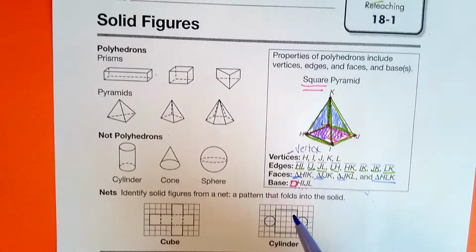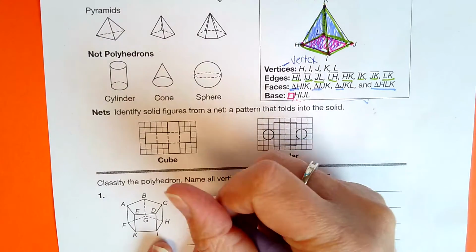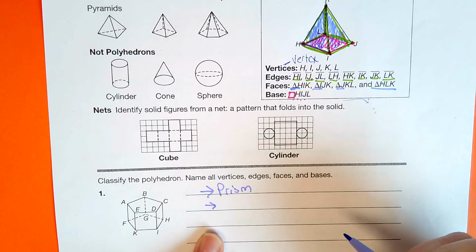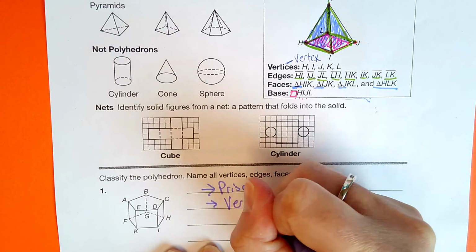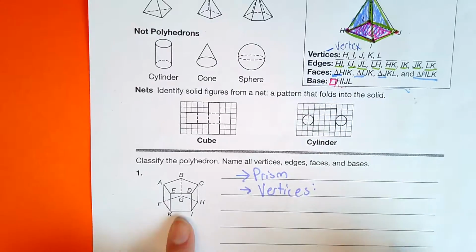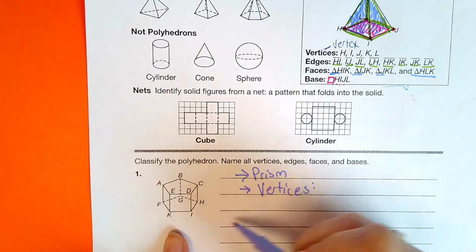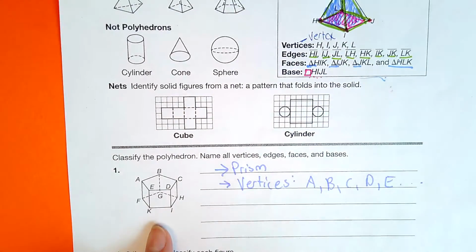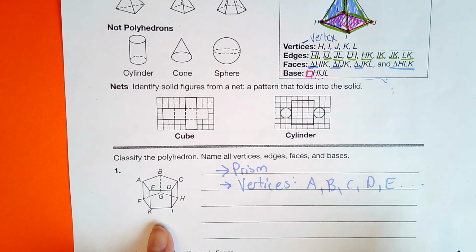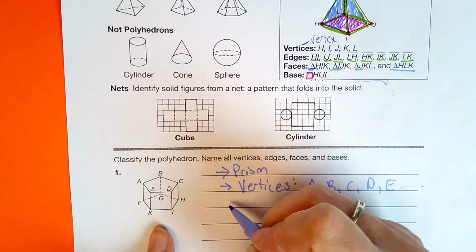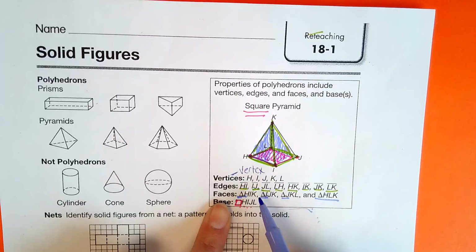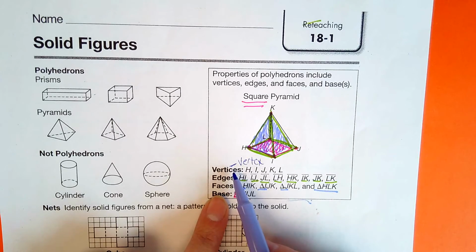And then I'll just start naming the vertices. Basically, you name all the points here. So it would be A, B, C, D, E, F, G, and so on. I won't do the whole thing for you. Now I'll name my edges. If you notice, there's kind of a pattern to this. Your vertices will be one letter because they're individual points. Your edges are lines, so you're going to have 2 letters.